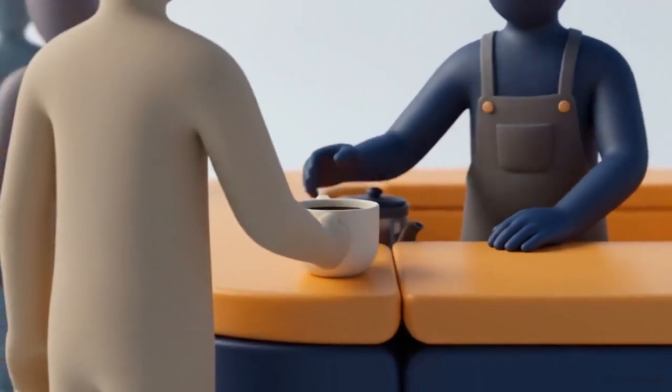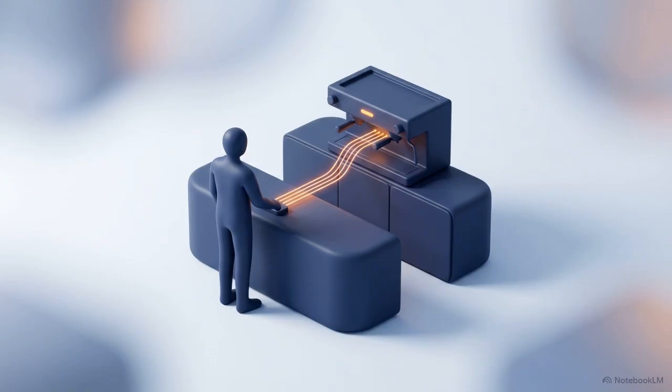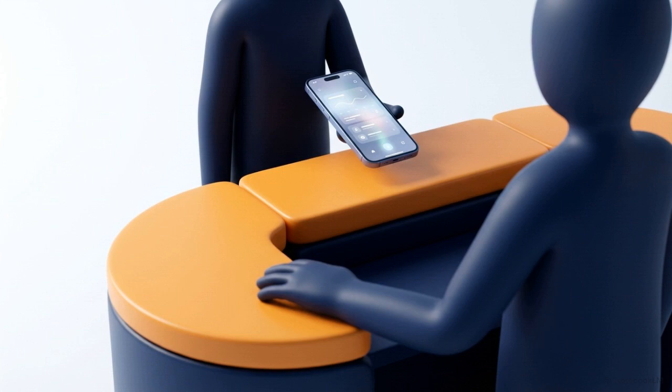We'll look at a coffee shop to understand it. A coffee shop is a physical version of the client-server model. It's a computing structure where one program, the client, requests a service from another, the server. Here, you are the client making the request. The barista behind the counter is the server.